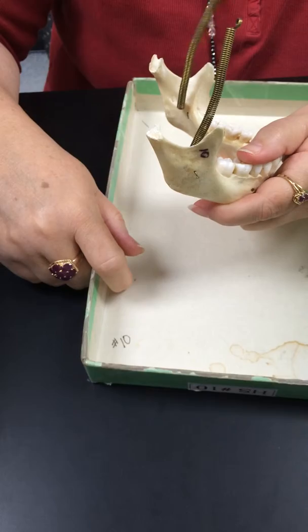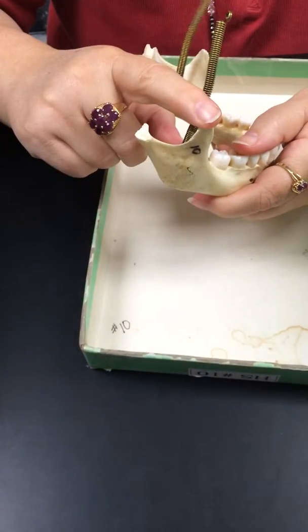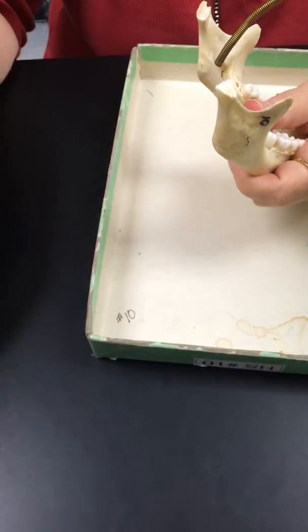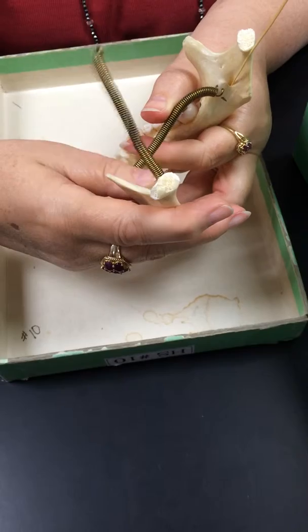And then coronoid process. Those are all rights. And then mandibular foramen. Still a right. So it's inside, right by the spring, basically.